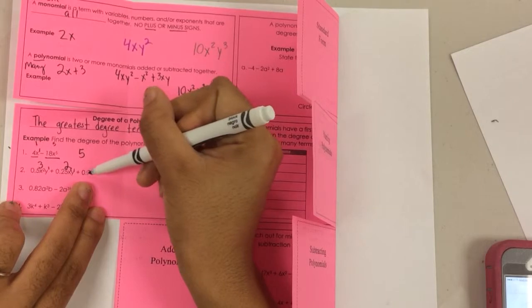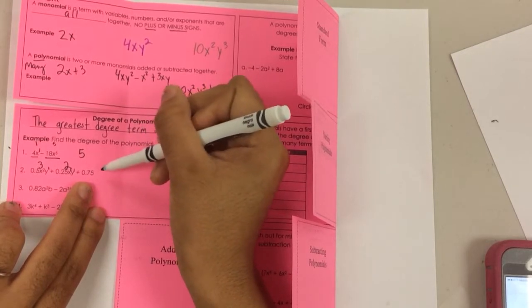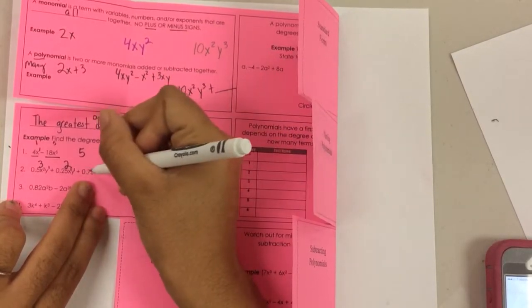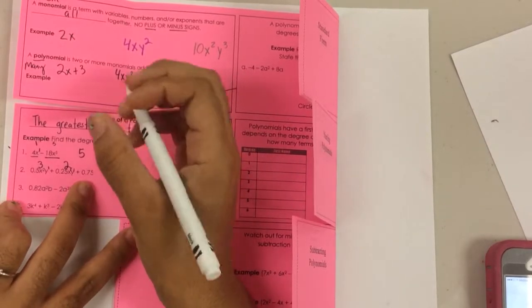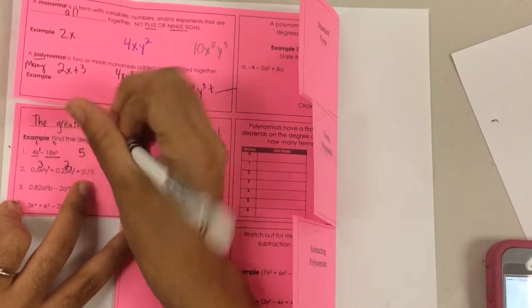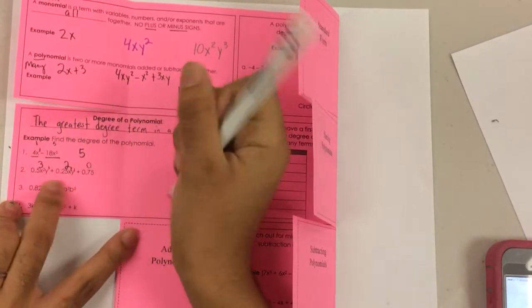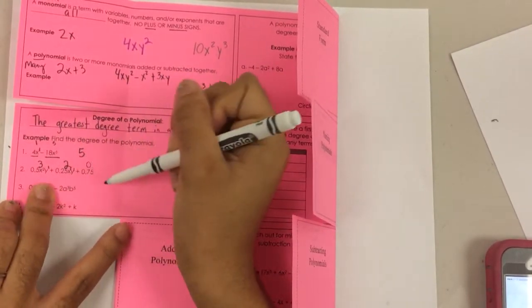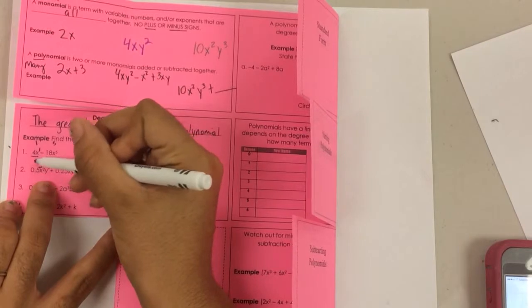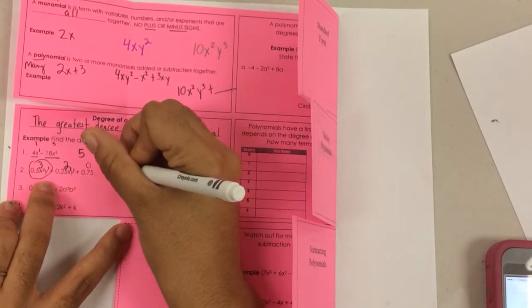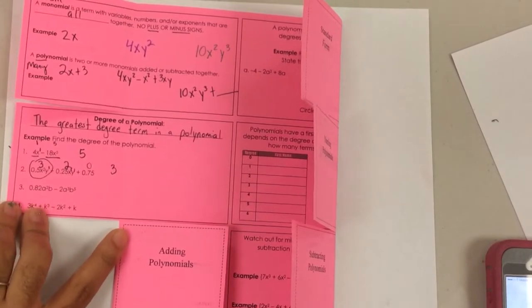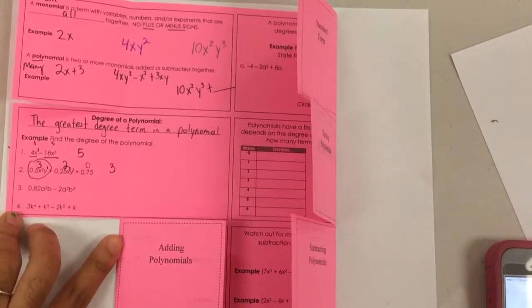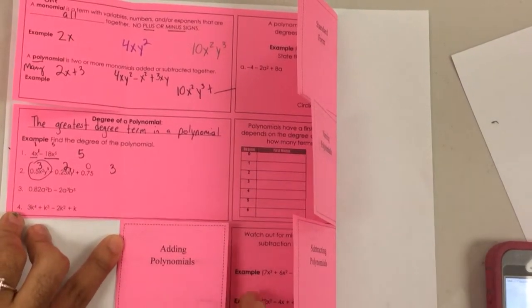Third term, it has no variables at all. So whenever you have a term that has no variables, it's called a constant. For constants, they always have a degree of 0. So which term has the largest degree? 3. So this one will be a degree of 3. Try 3 and 4 on your own.